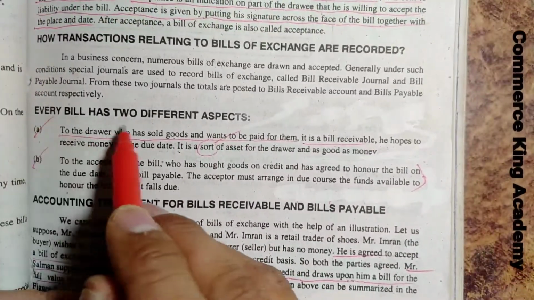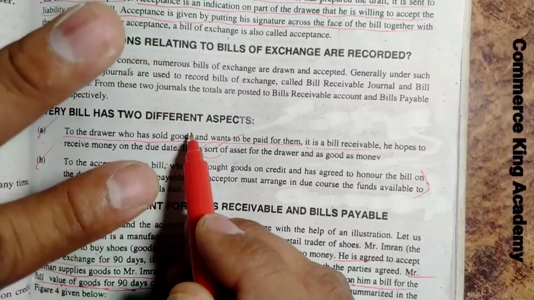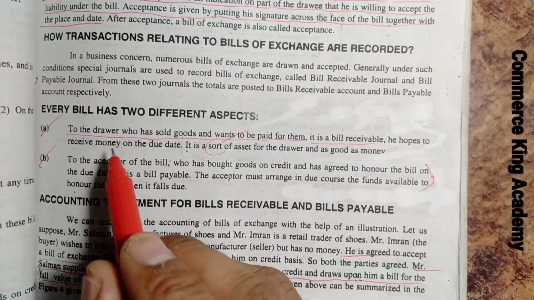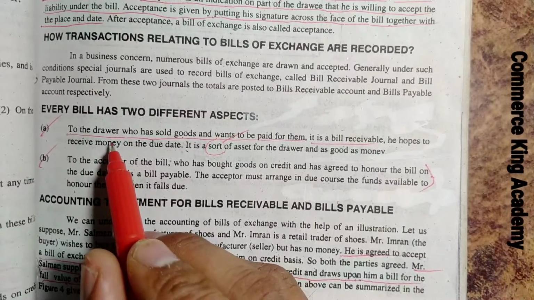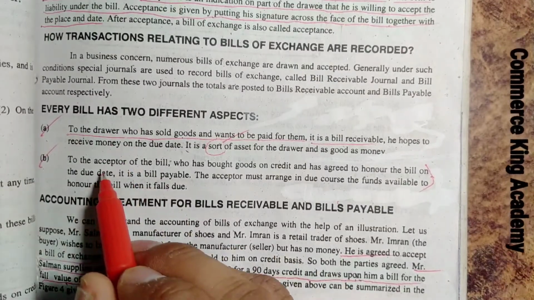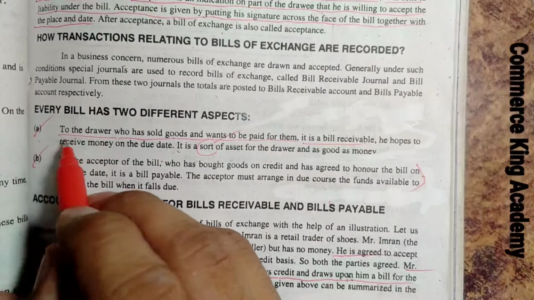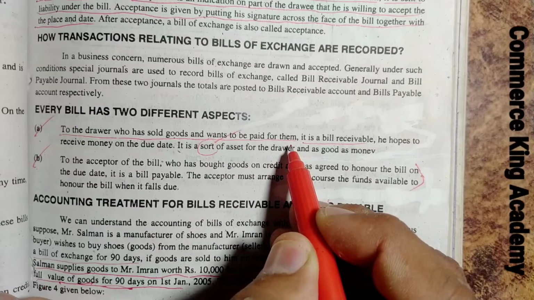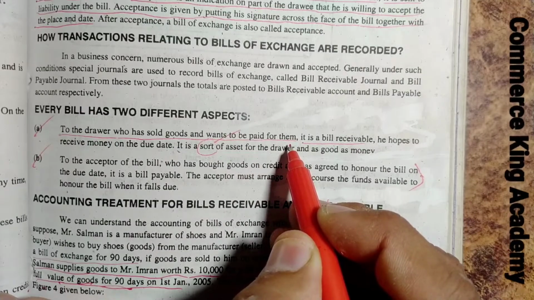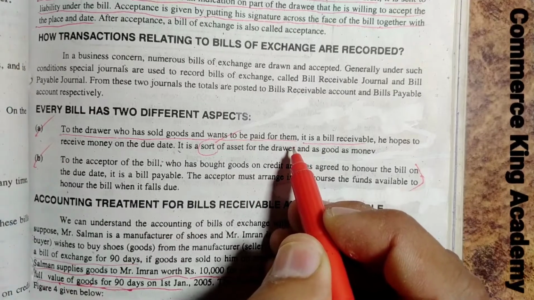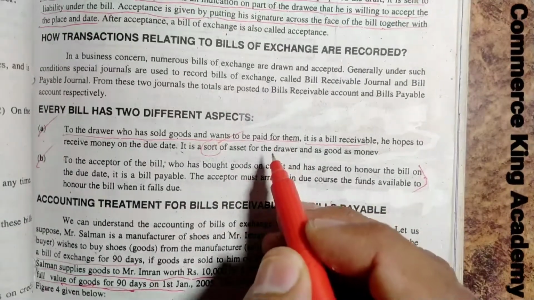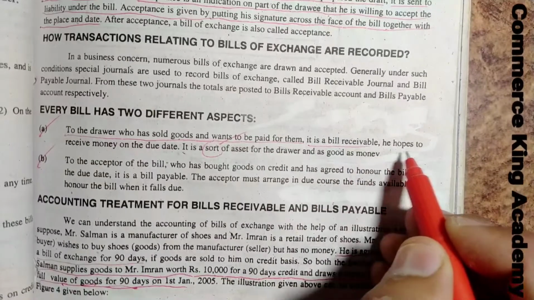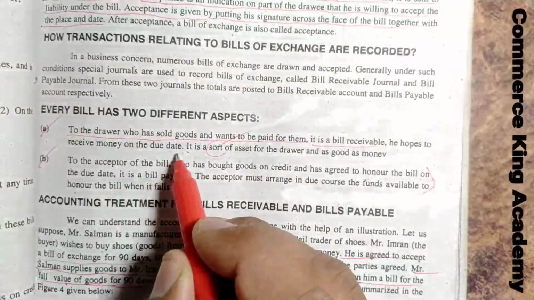Every bill has two different aspects, which I said earlier. One aspect is the drawer and the second aspect is the acceptor. So let's discuss. Point A, the drawer who has sold goods and wants to be paid for them. Ultimately, one person sells goods to another person and will be paid the value of these goods, right? It is a bill receivable. He hopes to receive money on the due date.